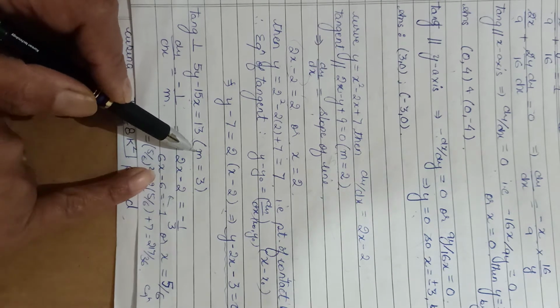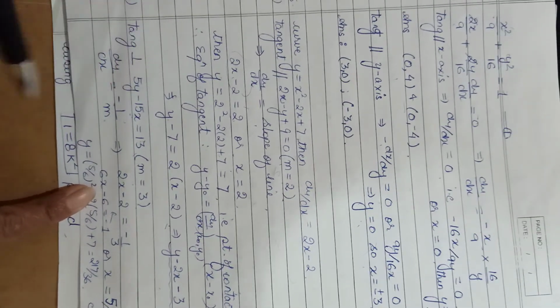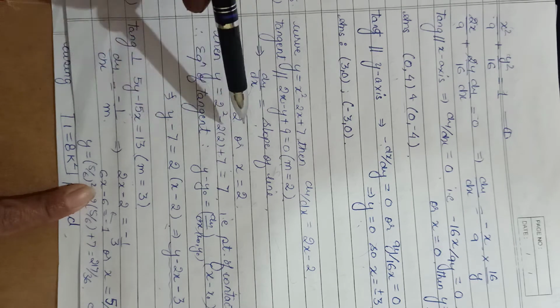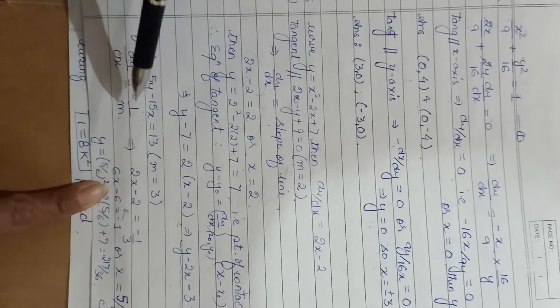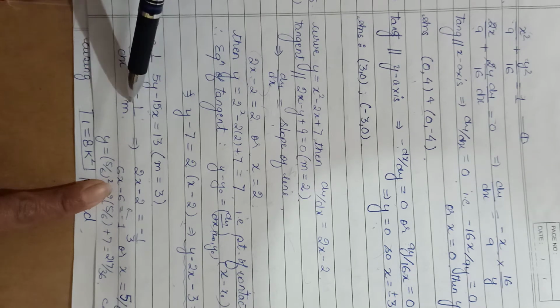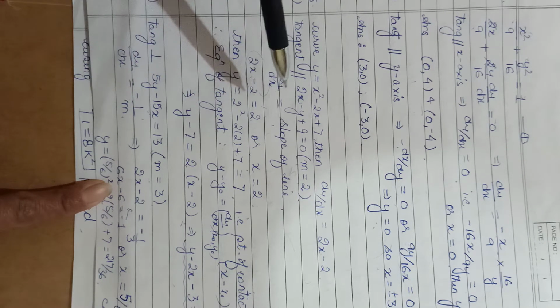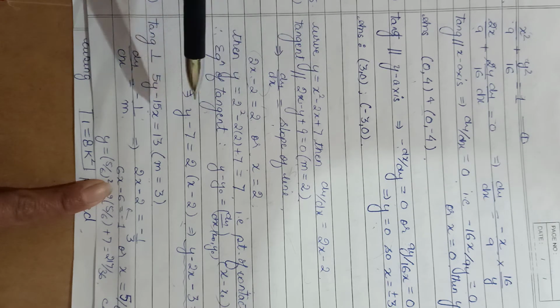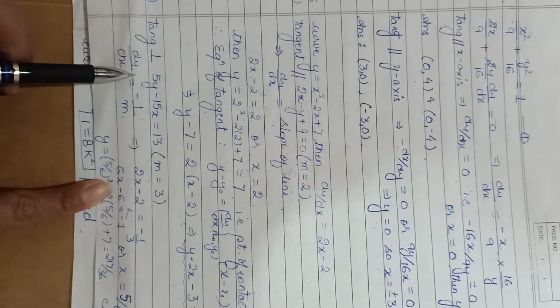But our tangent was perpendicular to this. In the previous case it was parallel, so we directly equated dy by dx with the slope of the line. Here, whenever two lines are perpendicular, the product of the slopes is -1, or we can say the slope of one line is the negative reciprocal of the first slope.